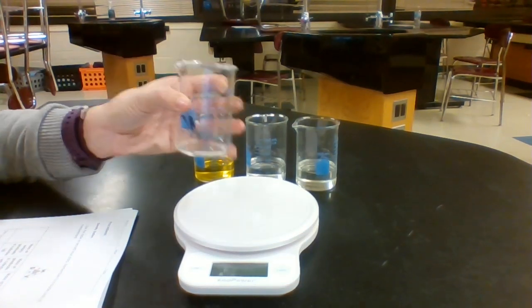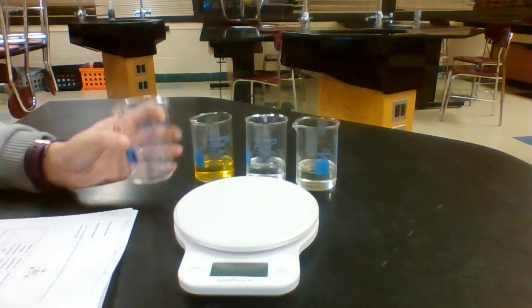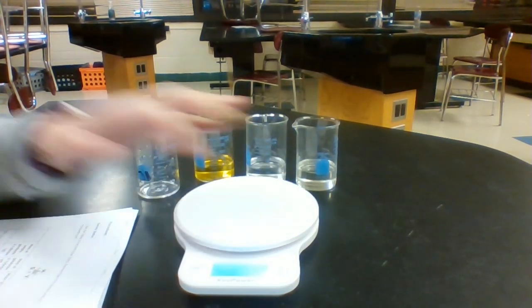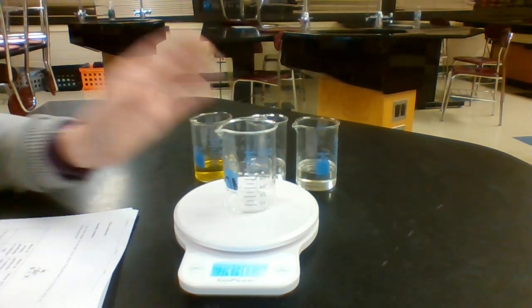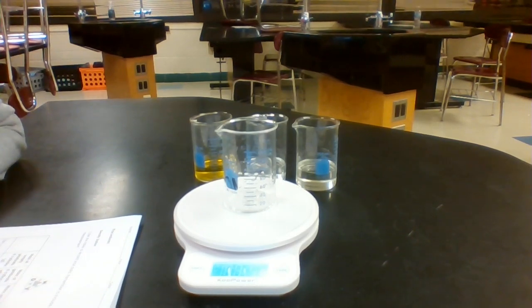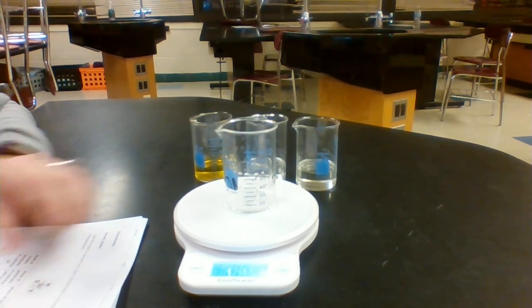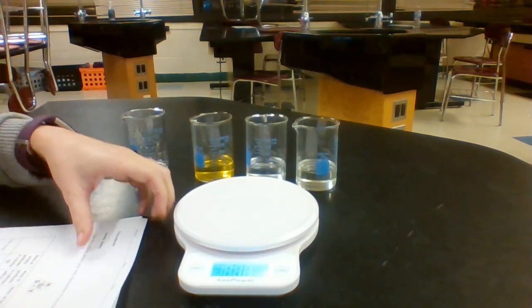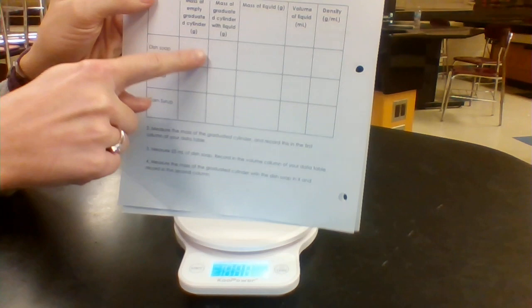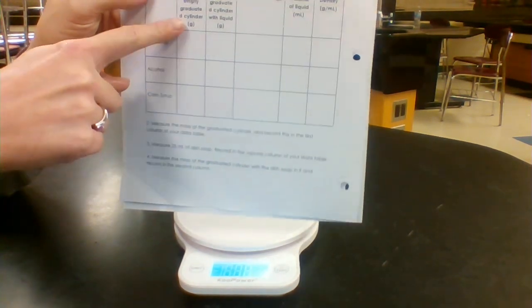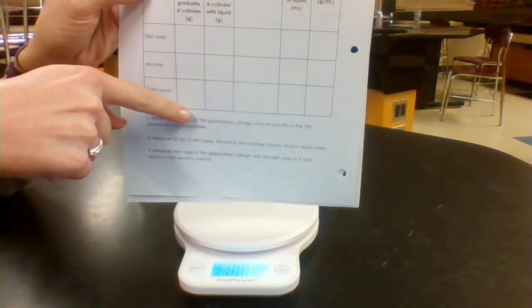So I'm going to find the mass of this container so that I can subtract it later. When I find the mass, I just use the scale. So I put it on. The mass of this container is 68 grams. What I want you to do now, for the mass of the empty container, is write that, 68 grams.